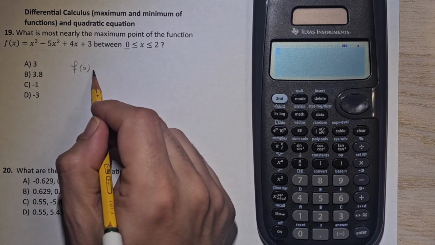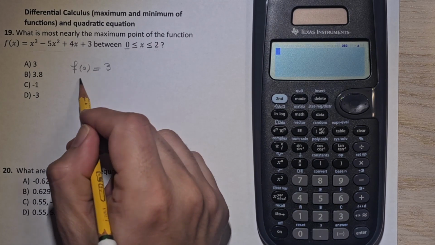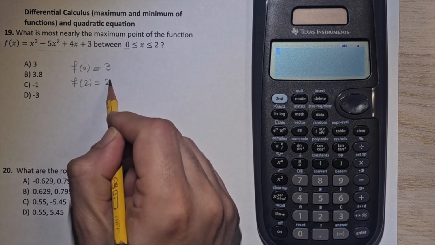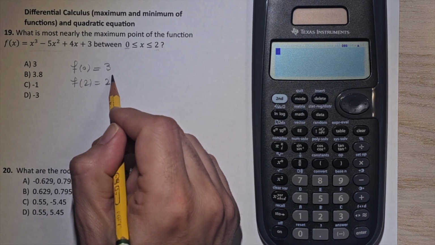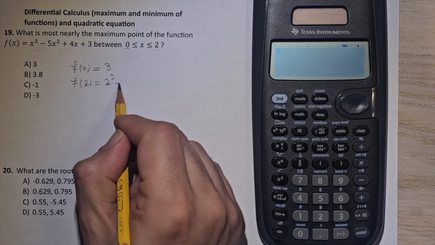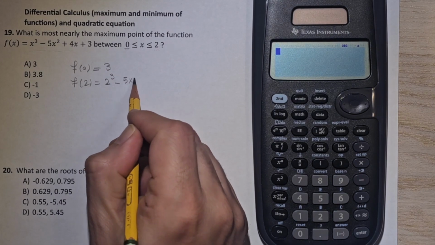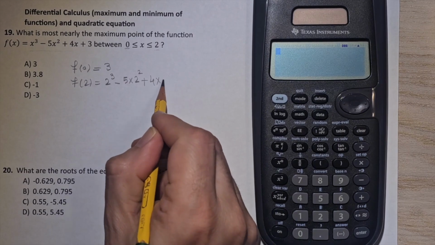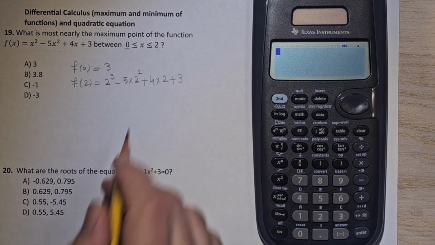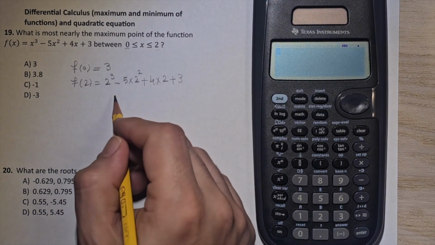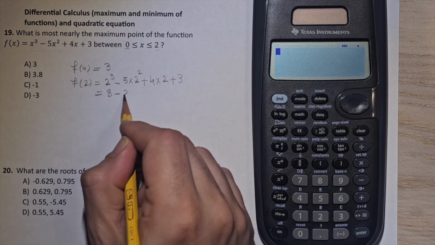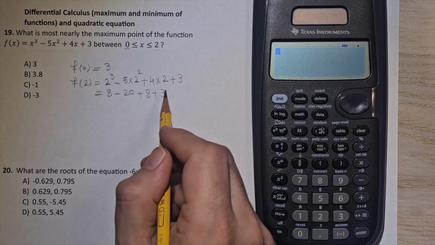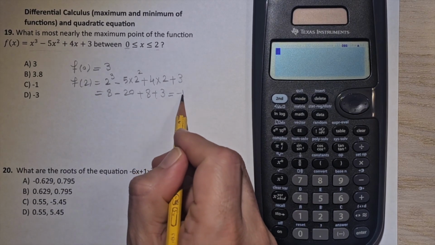For 0 it should be 3, for 2 we will have 2 to the power of 3 minus 5 times 2 squared plus 4 times 2 plus 3, and it should be -1.